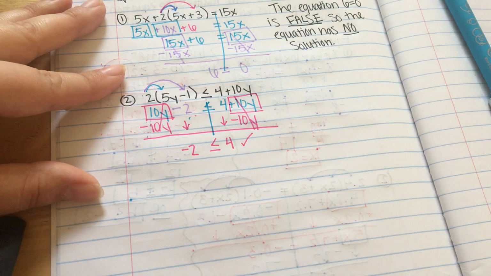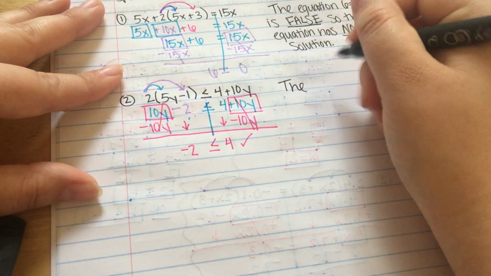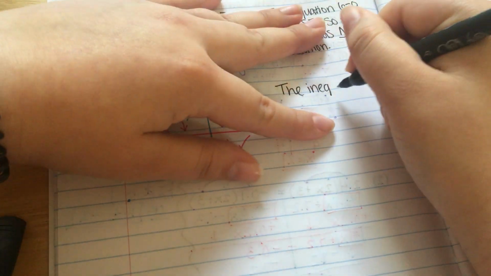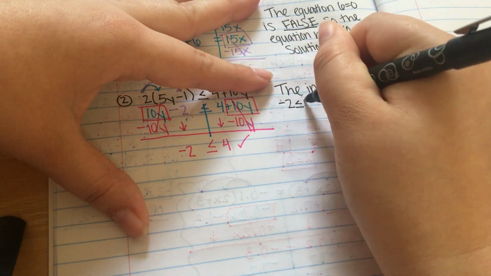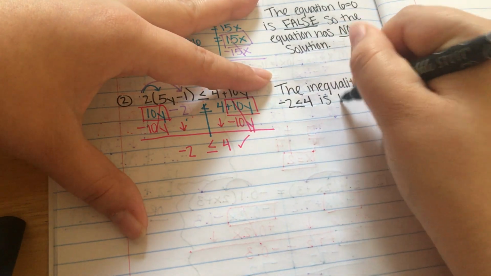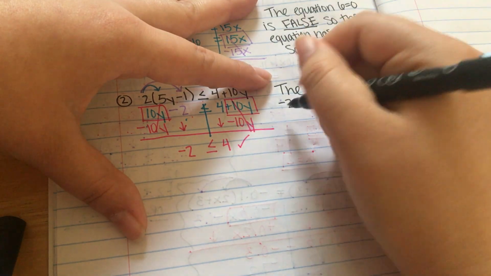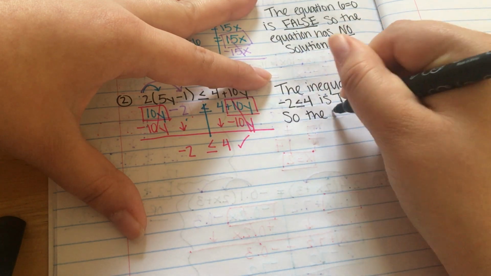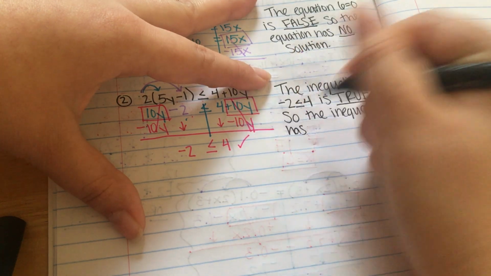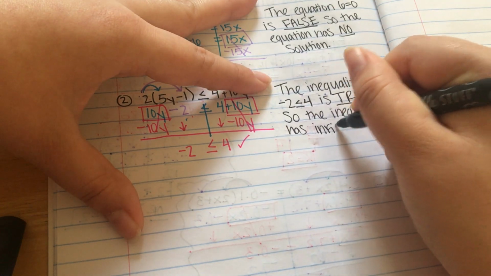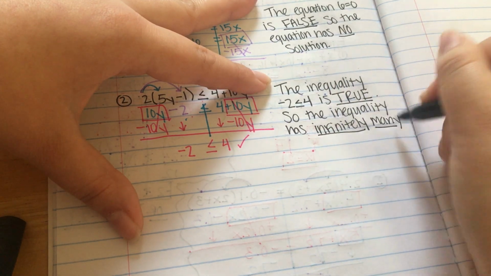Okay. So our second special case, I'm going to say the inequality negative 2 is less than or equal to 4 is true, so the inequality has infinitely many solutions.